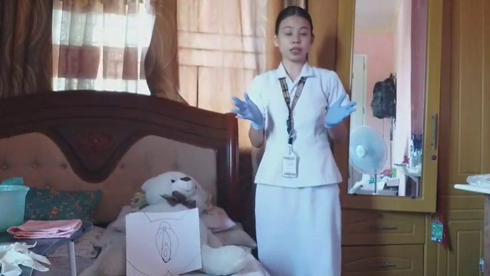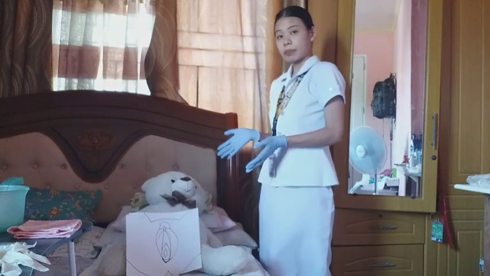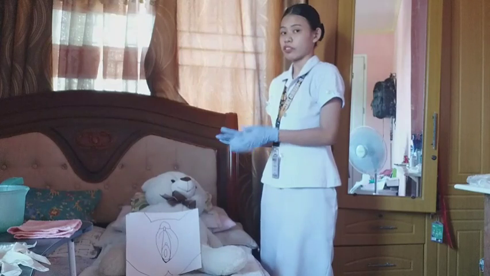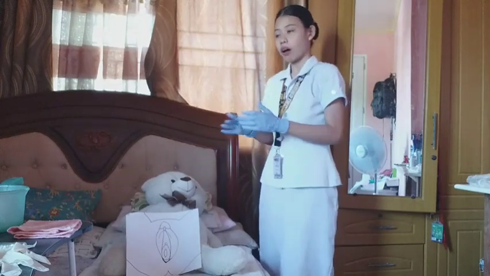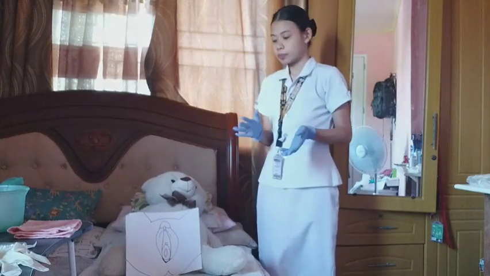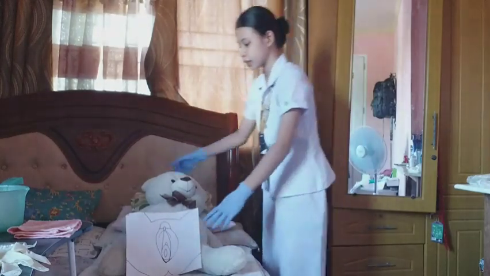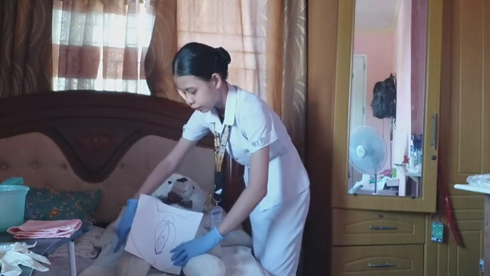After putting on the gloves, we must ask the patient to void before inserting the medication into the vagina to prevent pressure on the bladder. Then we must position the patient so that she is lying on her back with knees flexed.